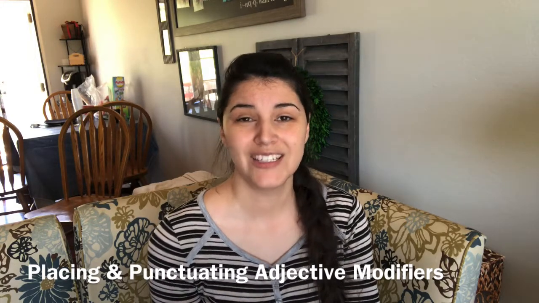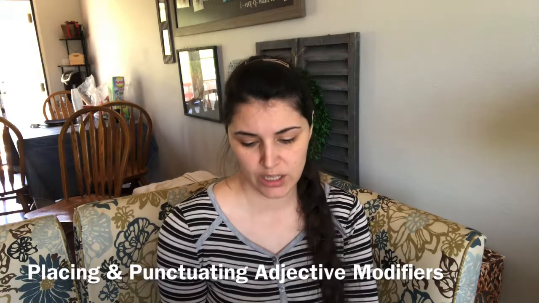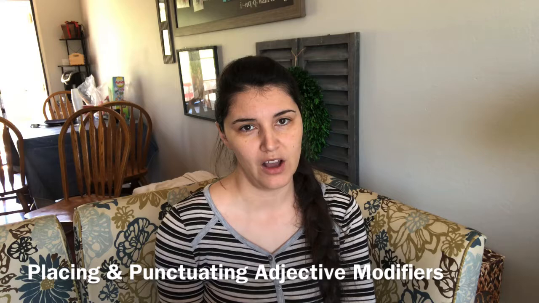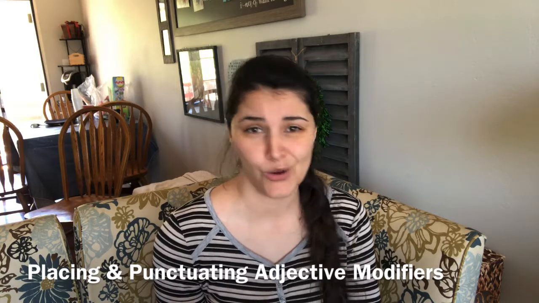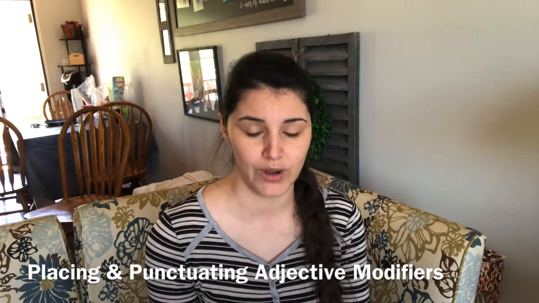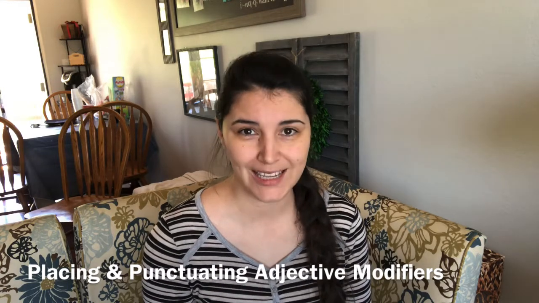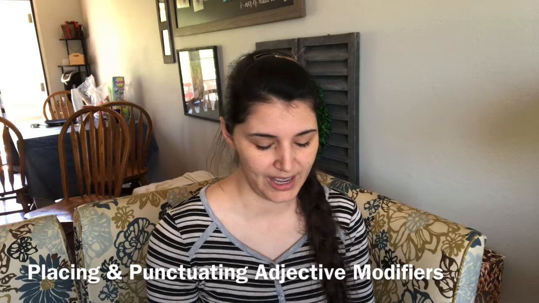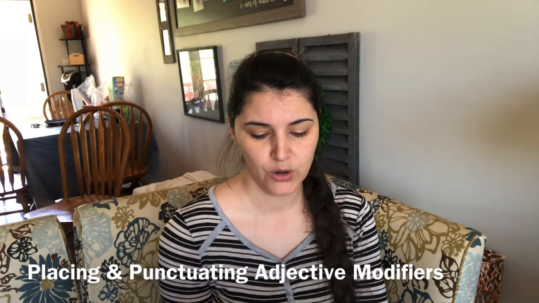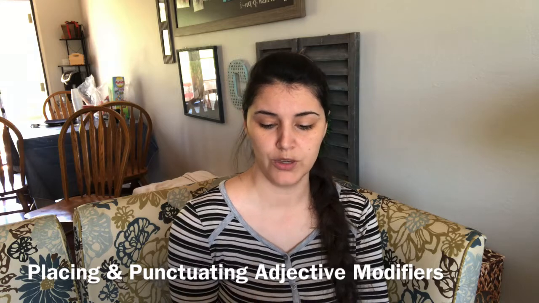Punctuating adjective clauses: non-essential clauses and non-essential participial phrases should be set off by commas. Non-essential means you don't need it. It won't change the meaning of the main sentence if you don't have it. So if you don't need it, put commas around it, okay? Don't need it, use commas. For example, Jeffrey Brown, who is now a graduate student, enjoys doing research.